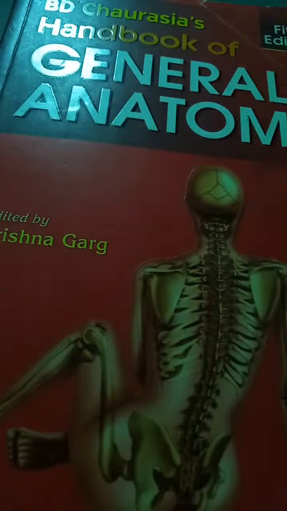The term cranial means towards the head, towards the back, towards the tail, towards the front. Number 12, periaxial border of upper limb is: inner border, outer border, anterior median line, posterior median line.